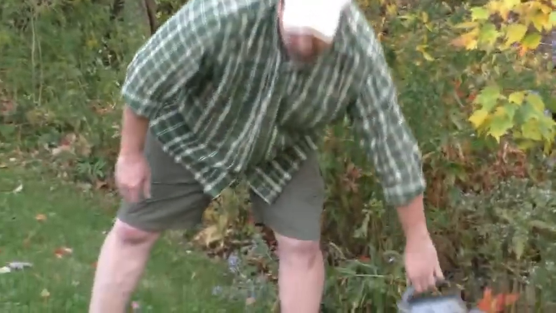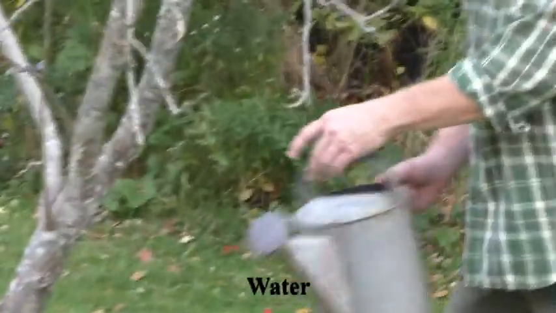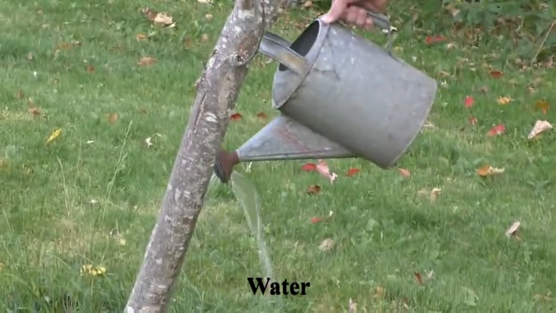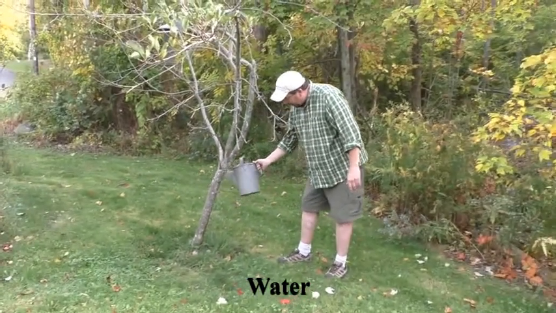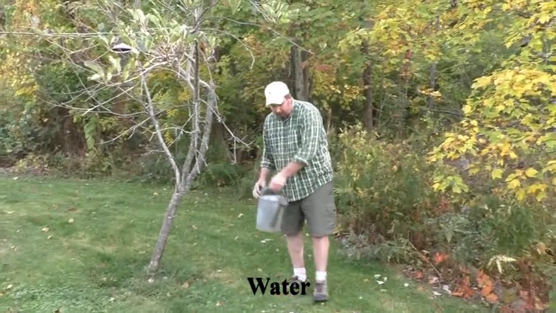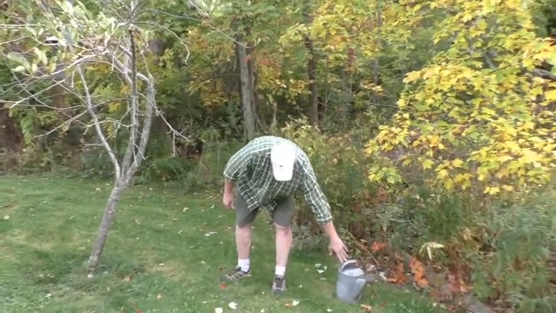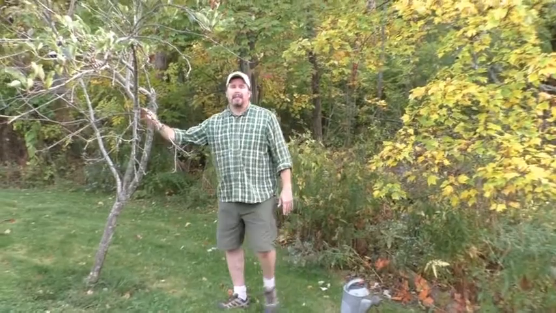Trees need water, in order to help them make their food. Trees need sunlight.